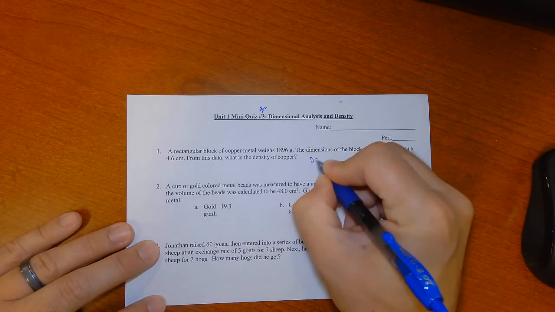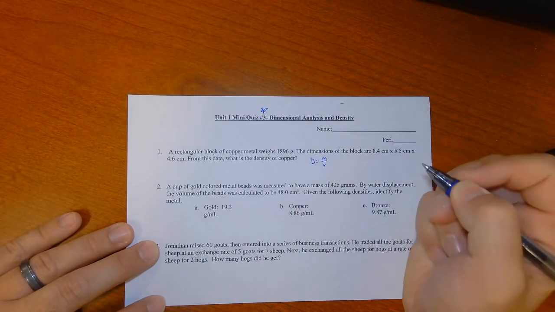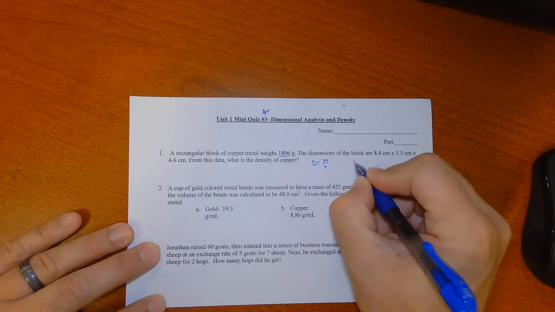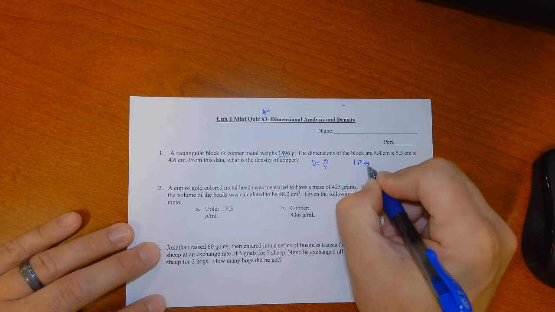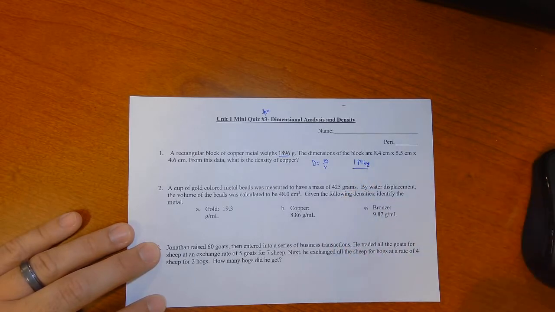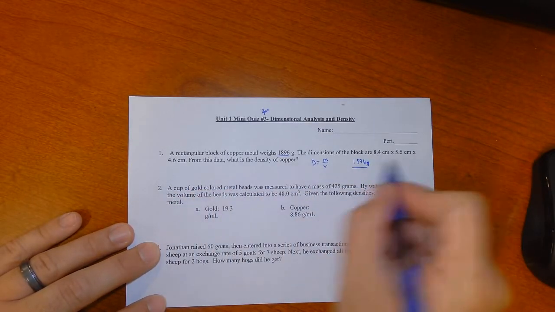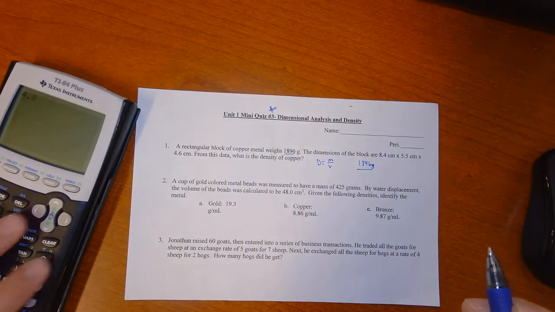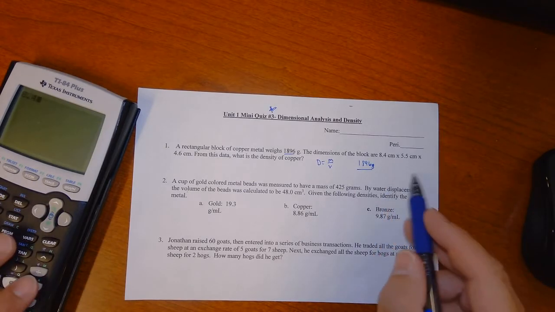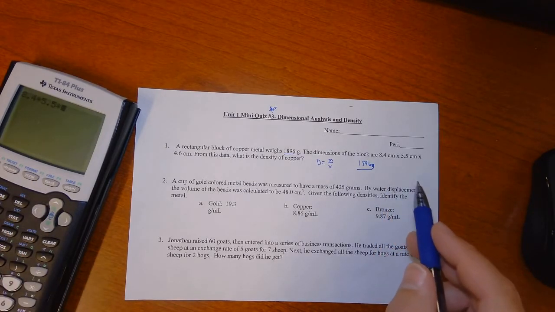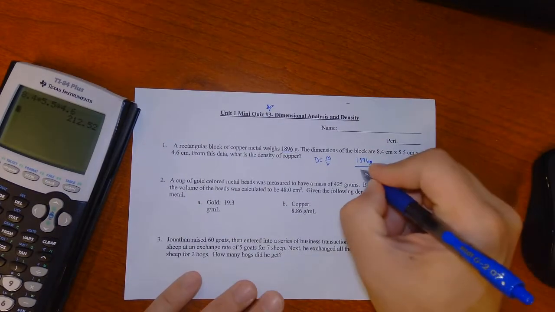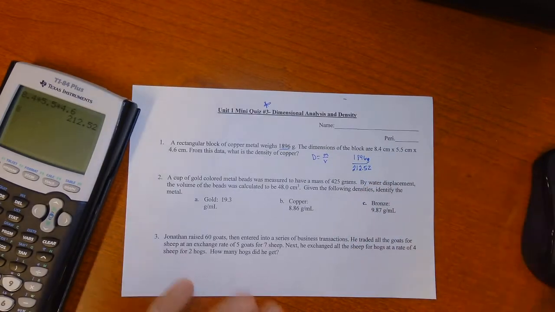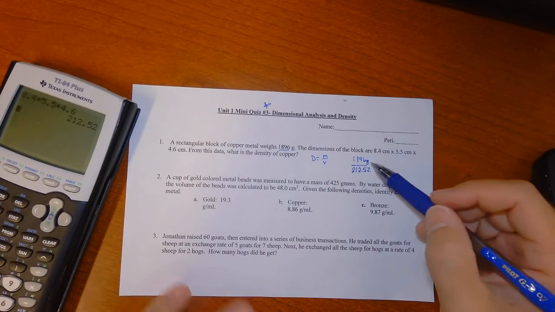So the density equals mass divided by volume. I know that the mass is right here, so my M is 1896 grams. And then I divide it by the volume. My volume is that times that times that. So when I put that into my calculator, 8.4 times 5.5 times 4.6, I get 212.52.